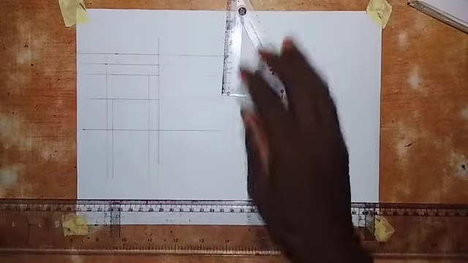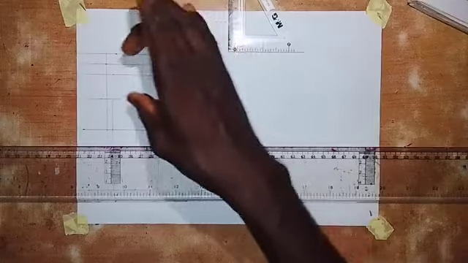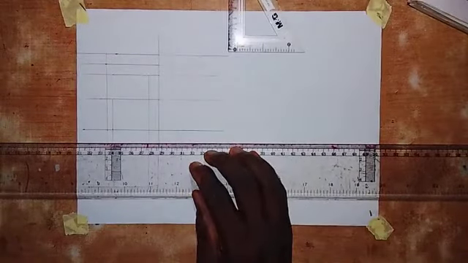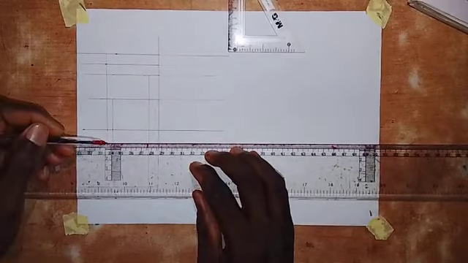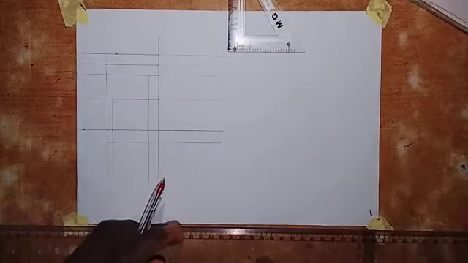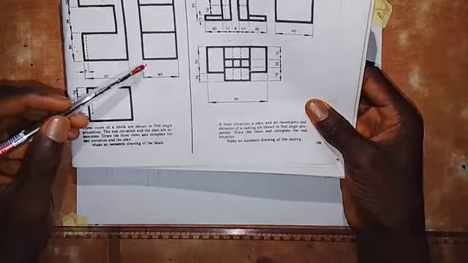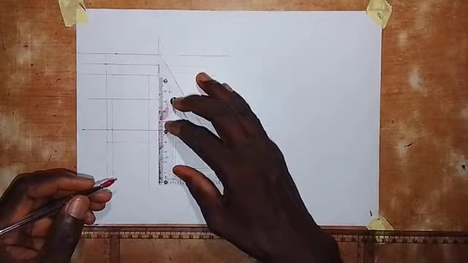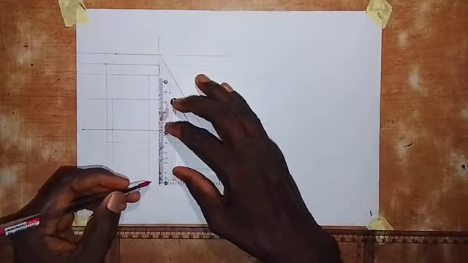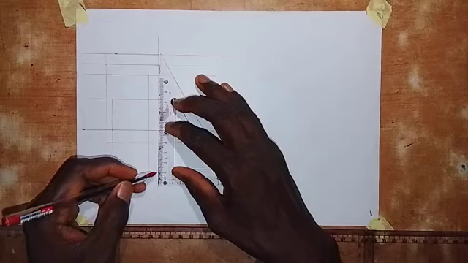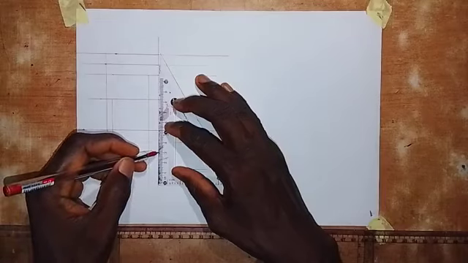All right. So that is the front elevation. For the plan, I'll come down a little bit from the front elevation and draw a horizontal line to this side. So what is the width of the plan? From here to here is 40. So I have to take a measurement of 40 millimeters. So this is 40 millimeters. Then I will take 10 up, and then from this point I will take 10 down.